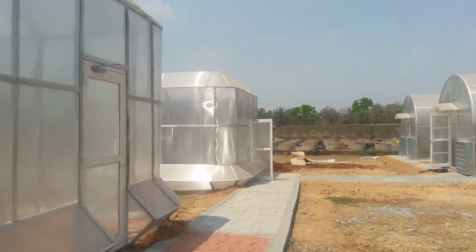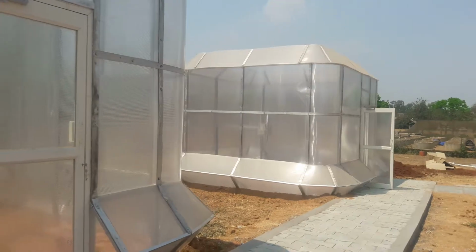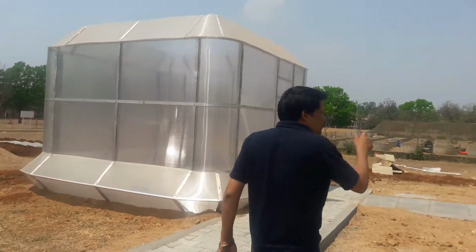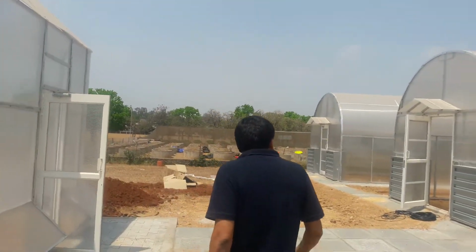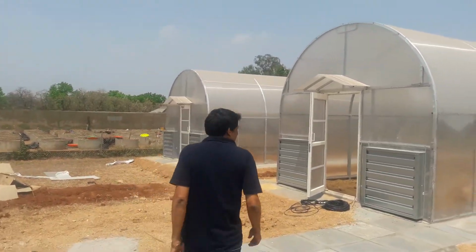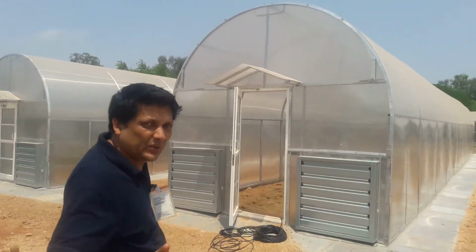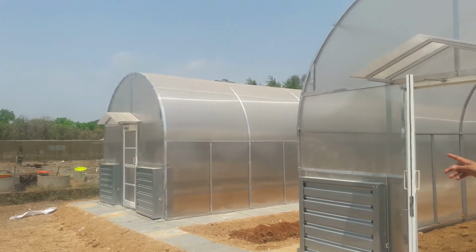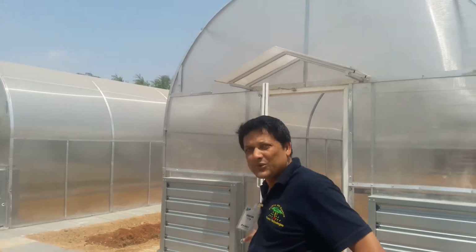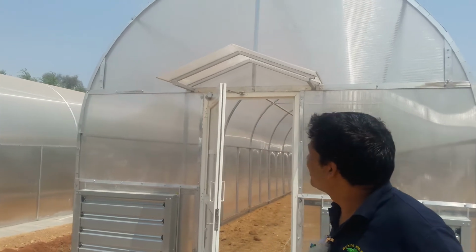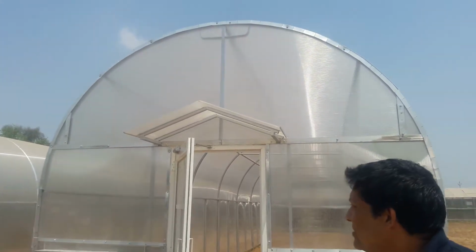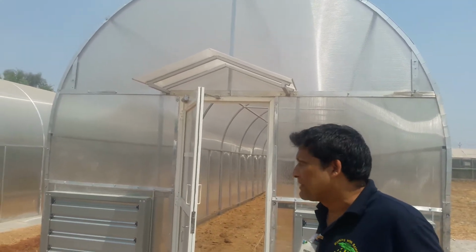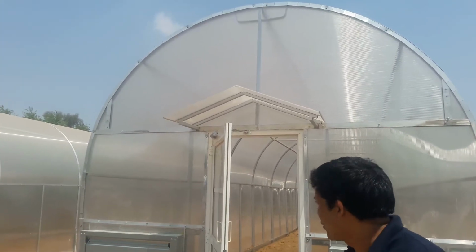Now this is one set of experiments you can do over here. This is one more project. There are 2 temperature gradient tunnels here. Each is close to 25 meters by 3.5 meters by 3.5 meters in height. So one will be treated as a control and one will be for the experiment, the reference and control.